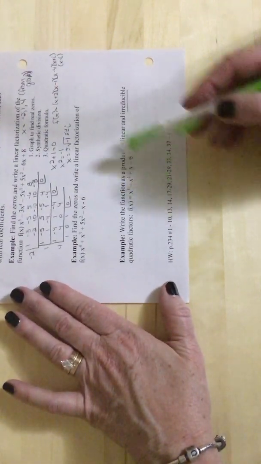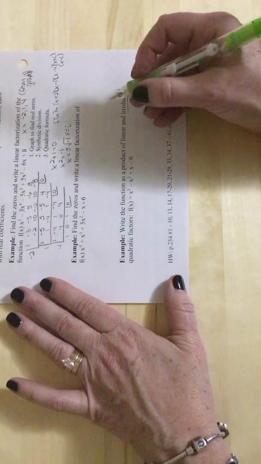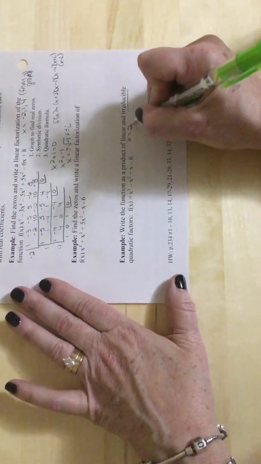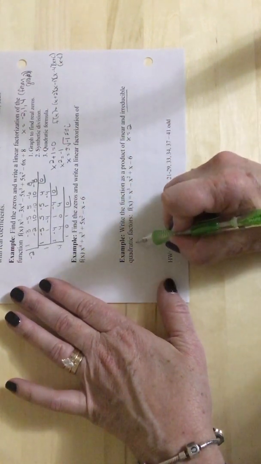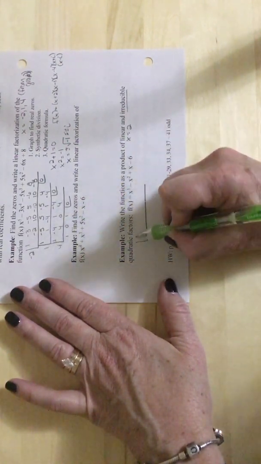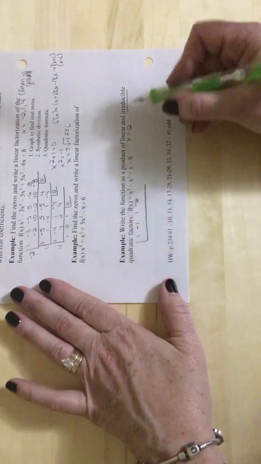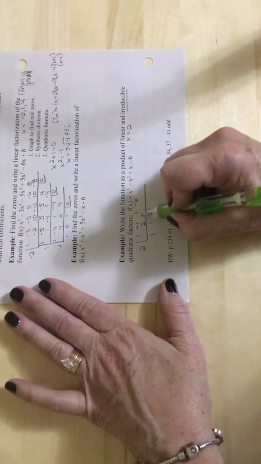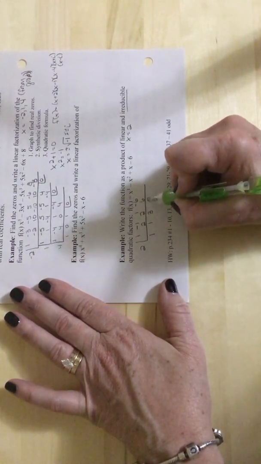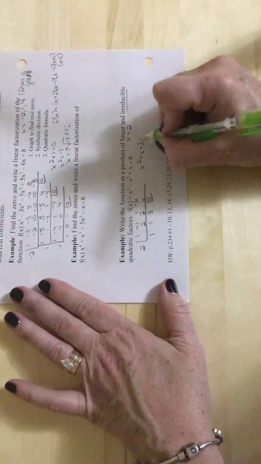So I'm going to use the exact same steps that I had used above, and this time I'm going to graph to find my zeros, and I found that there's only one zero, and it crosses at 2, one real zero, I should clarify. So I use synthetic division, 1, negative 1, 1, negative 6 are my coefficients. 2, bring this down, multiply, add, multiply, add, multiply, add. So I'm left with x squared plus x plus 3.